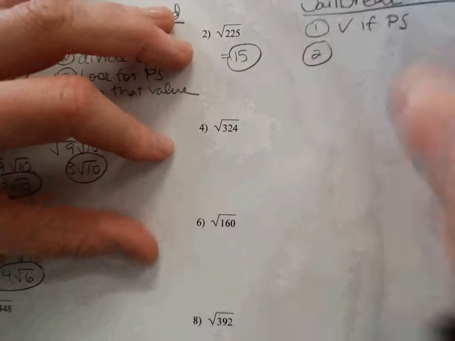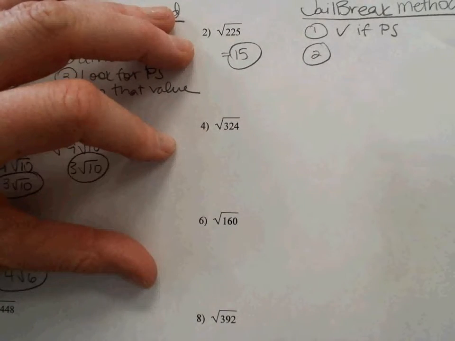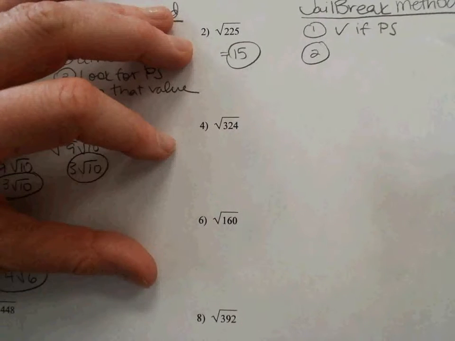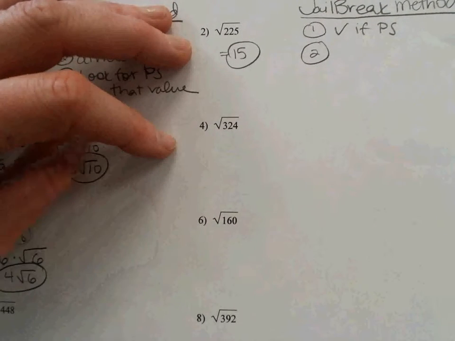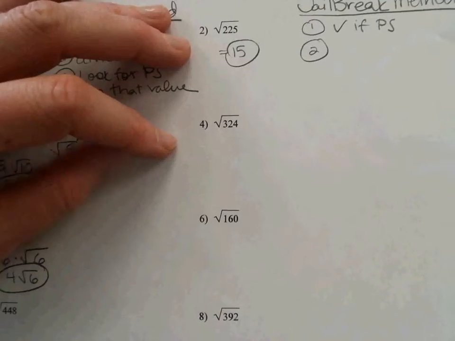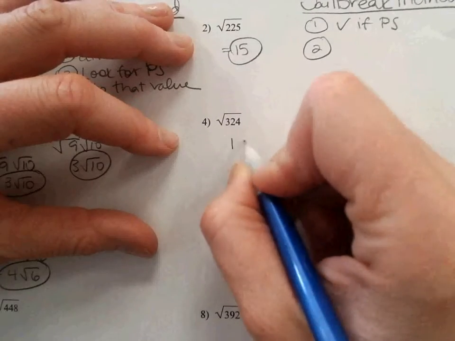Is 324 a perfect square? Nope. Yes. Bro, you know what? I was on my facts. I got extras. The yellow sheet of paper right there has all the perfect squares on it.